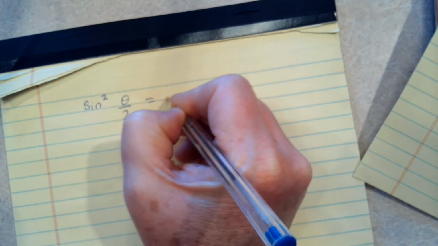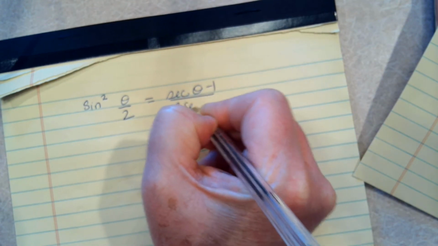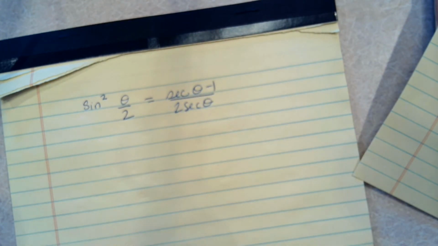Okay, question 21 says, verify the identity: sine squared theta over 2 equals secant of theta minus 1 over 2 secant of theta. And they tell you how to start.